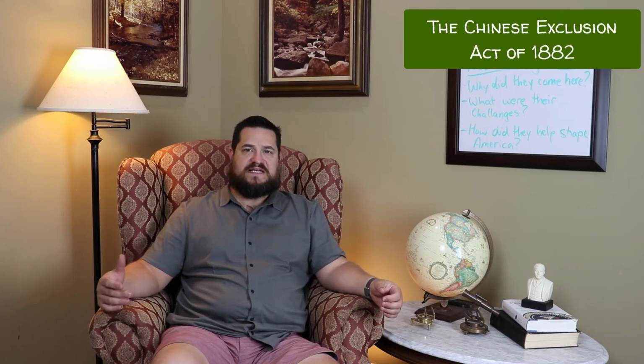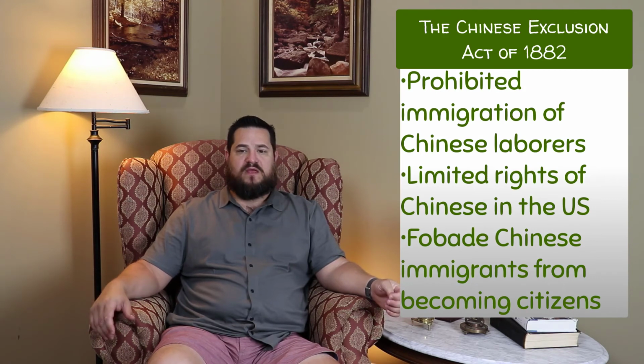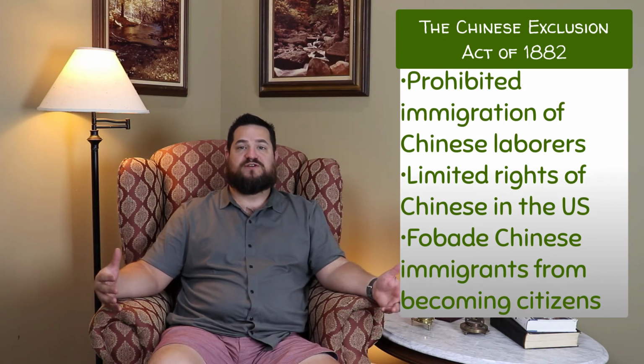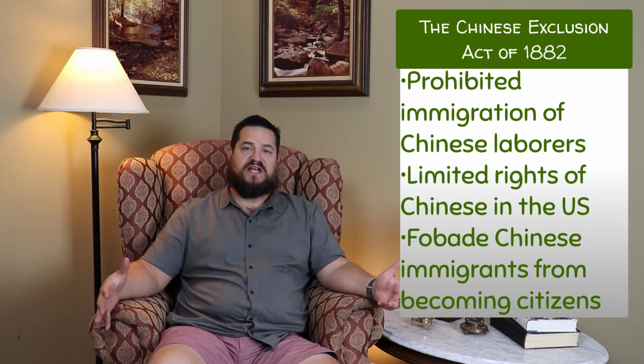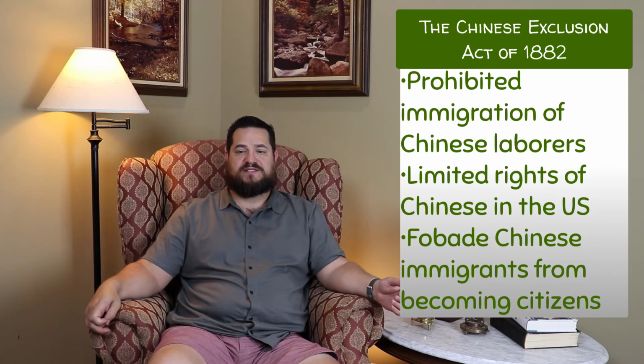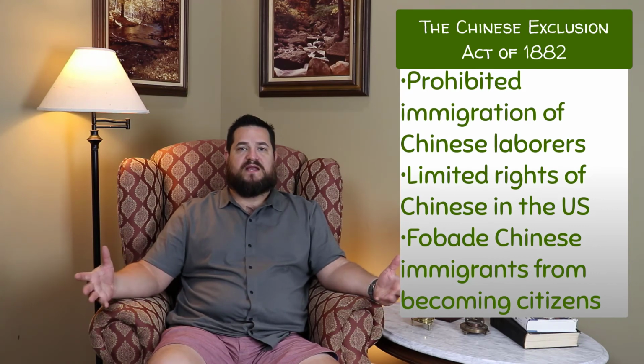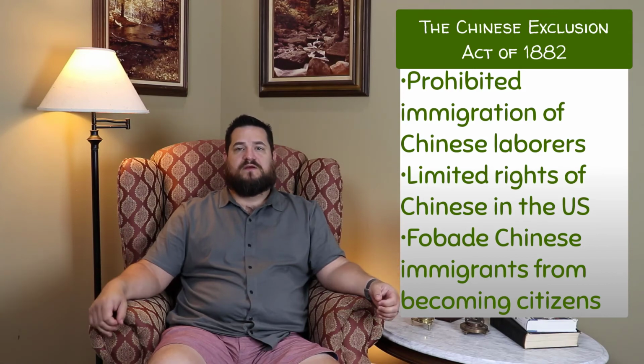A great example of this nativism pushback is the 1882 Chinese Exclusion Act. It basically prohibited the immigration of any more Chinese from coming to the United States. It limited the rights of the Chinese that had already immigrated to the United States, and it basically forbade any Chinese that did come from becoming U.S. citizens. The great irony of nativism is this right here. Every white American that was here, every nativist, had some sort of immigrant roots.